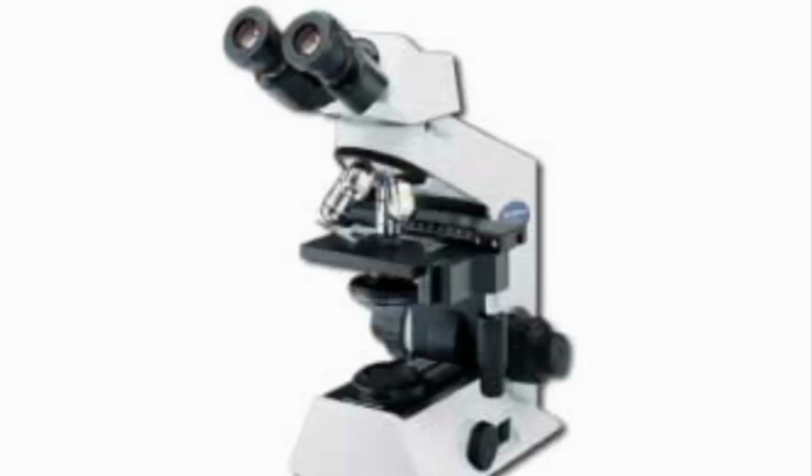So you can see the picture of a binocular compound microscope. You can see the two ocular lenses. It has a magnification of up to 10 times. But don't forget, I said there are some where the magnification is 5 times.